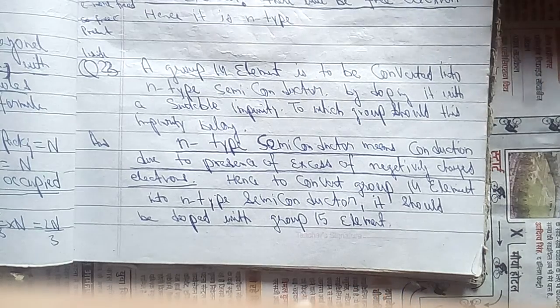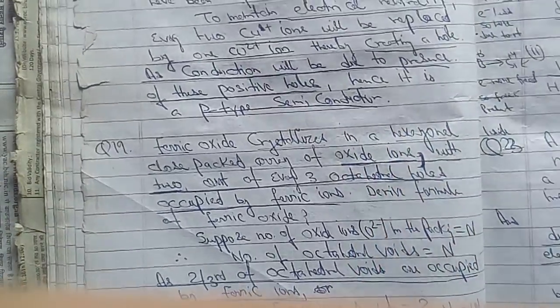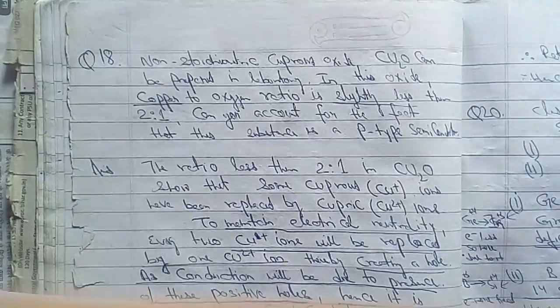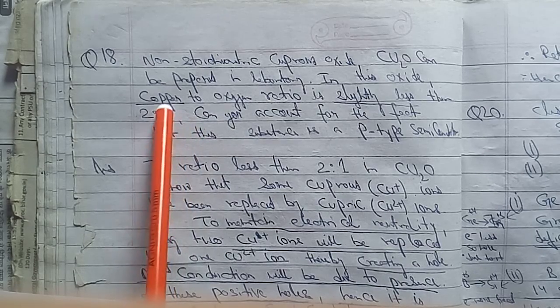So two questions we have seen. Now one more question we'll see. See this question number 18 of NCERT.